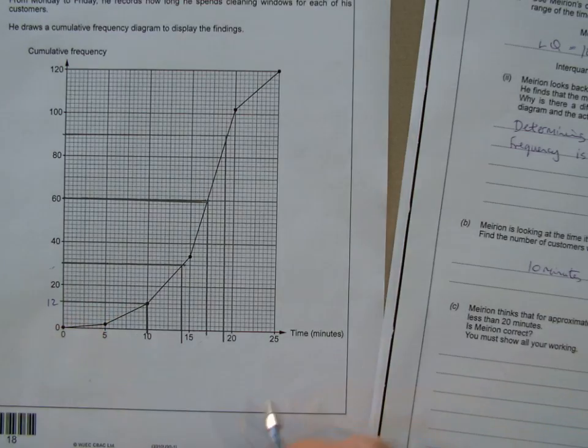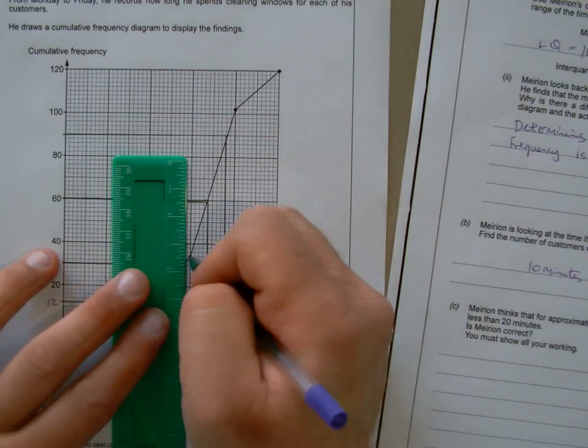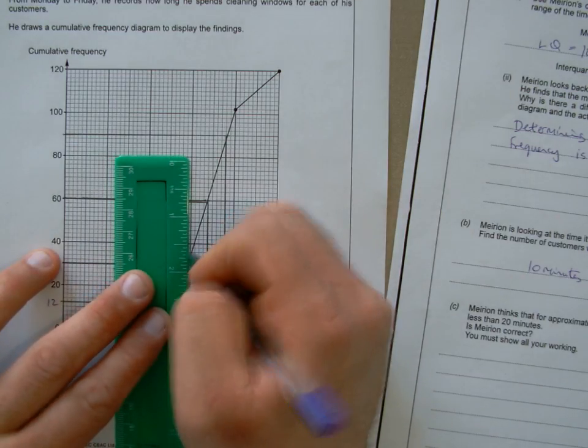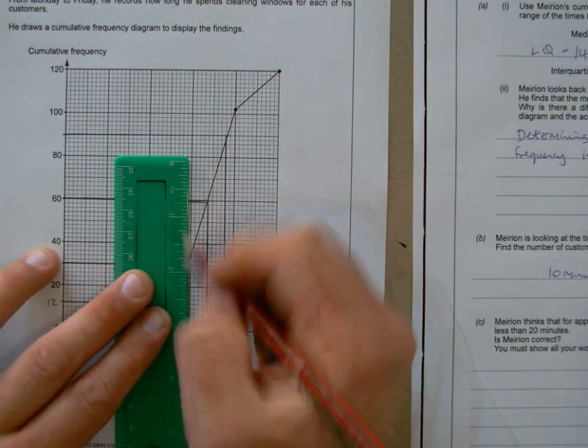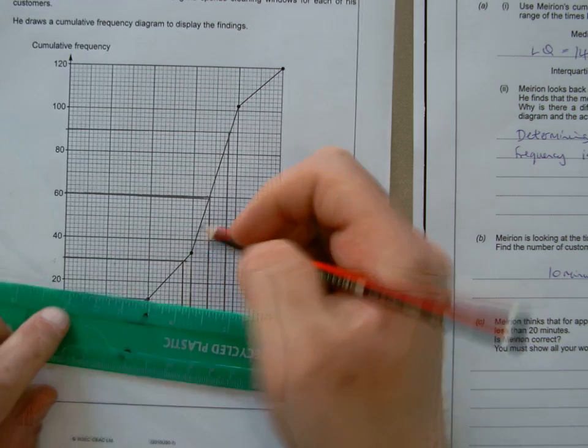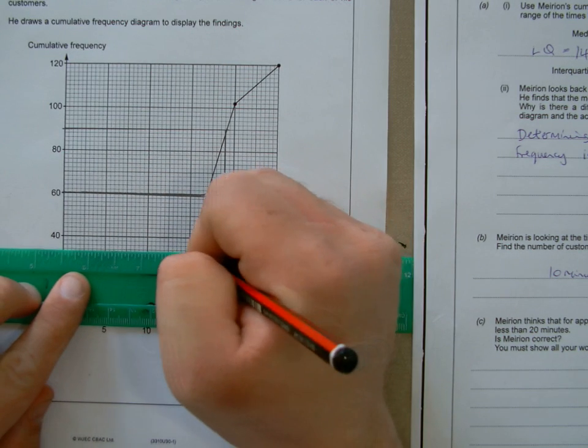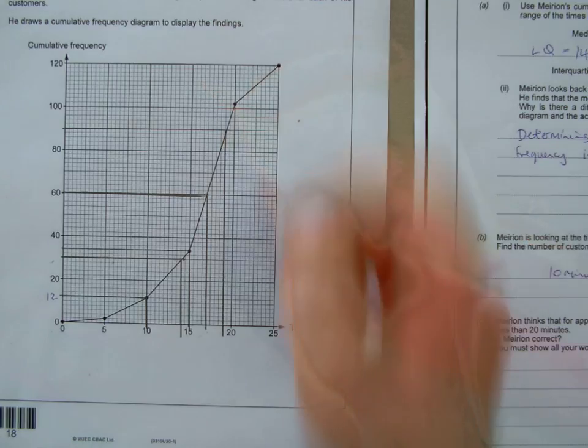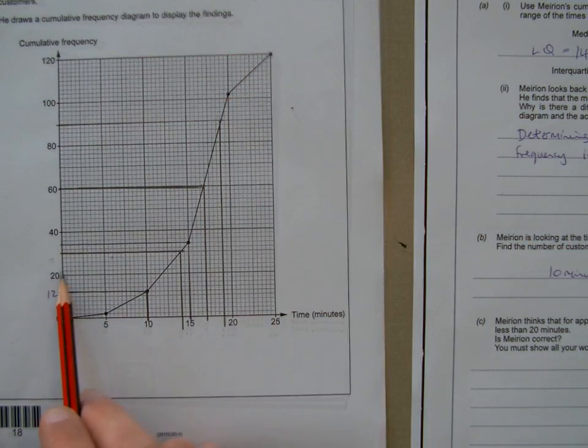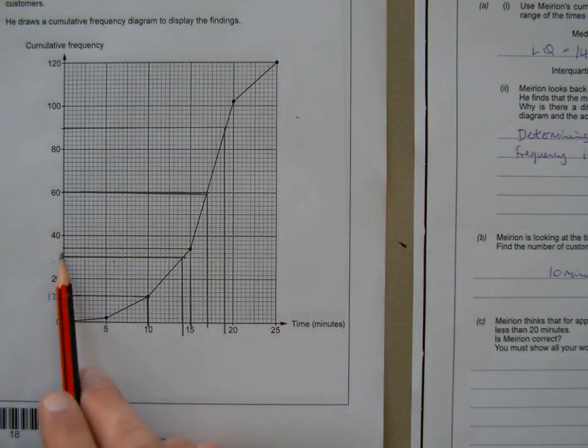And then up to 15 minutes. There is this number here, which is, well, that's 30, so that's going to be 34, yeah? It's going to be 34.